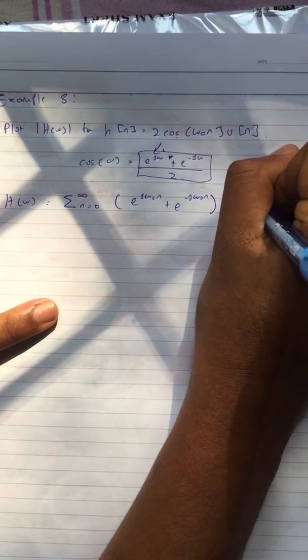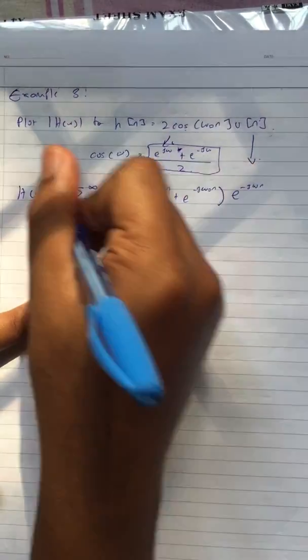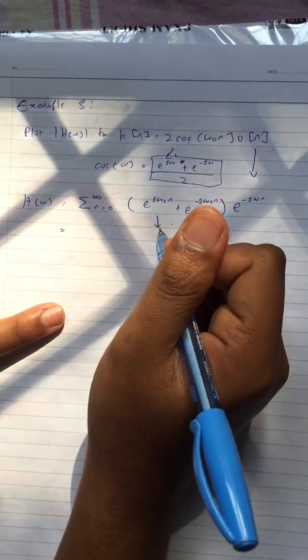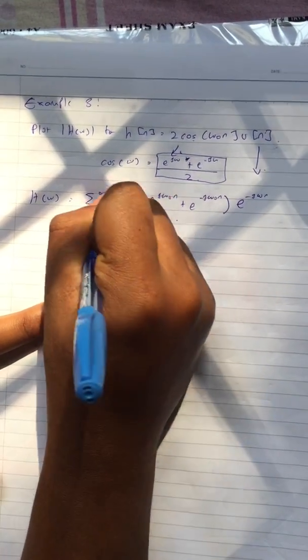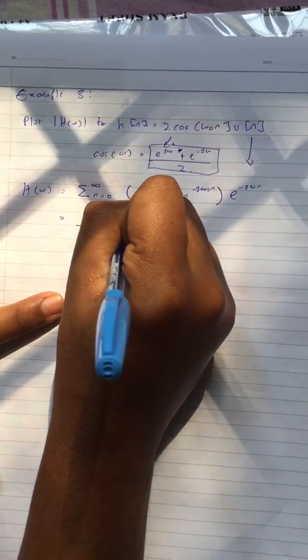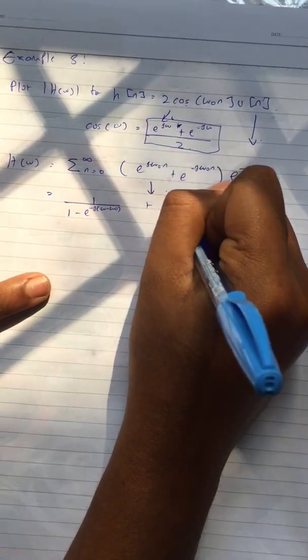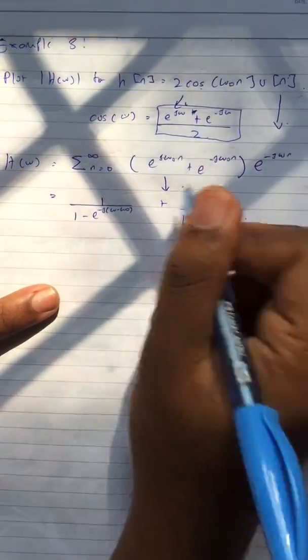We know this from the presentations. So when we simplify it, it will become this form: 1 over (1 minus e^(negative j (omega minus omega naught))) plus 1 over (1 minus e^(negative j (omega plus omega naught))). So this equation is the same as these equations.